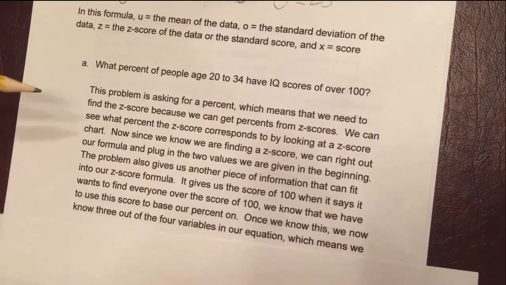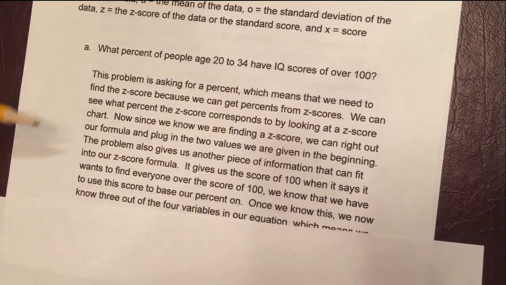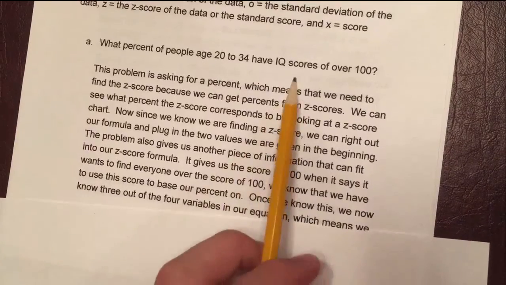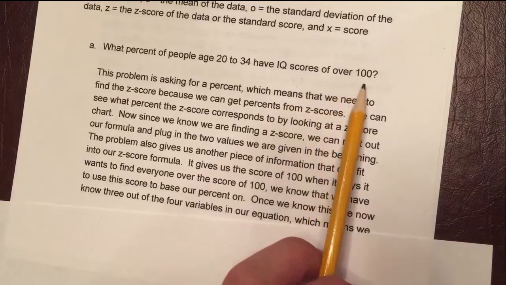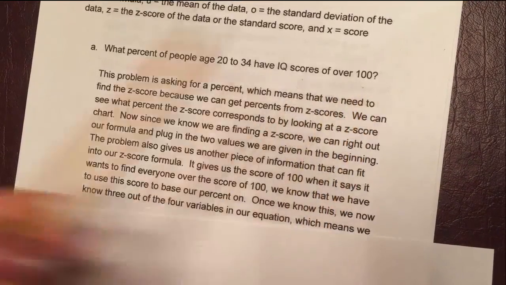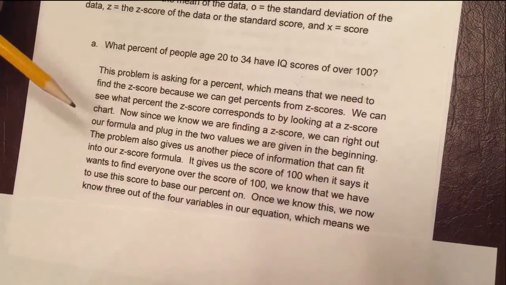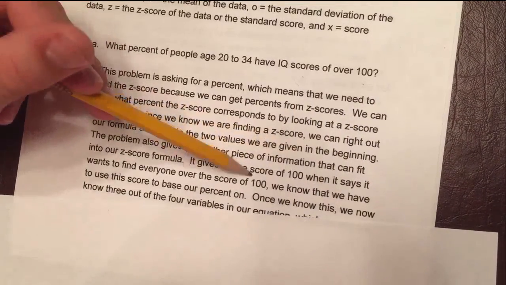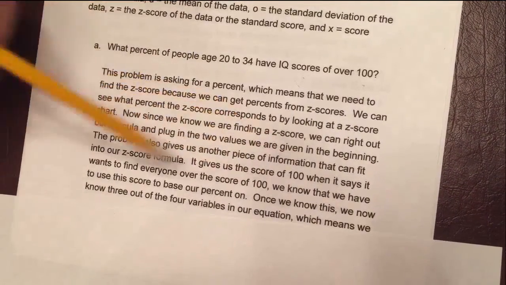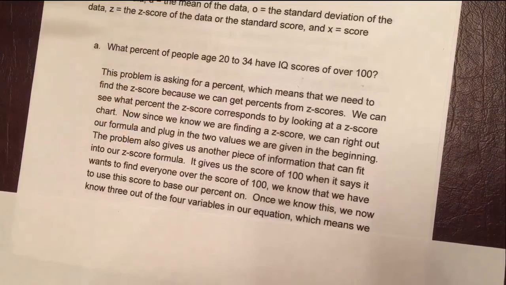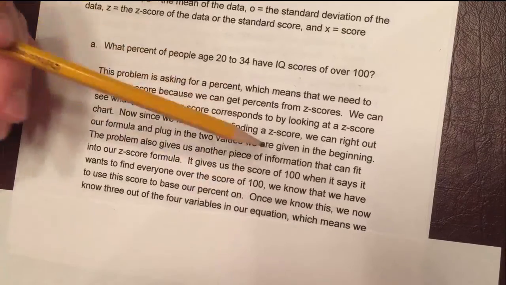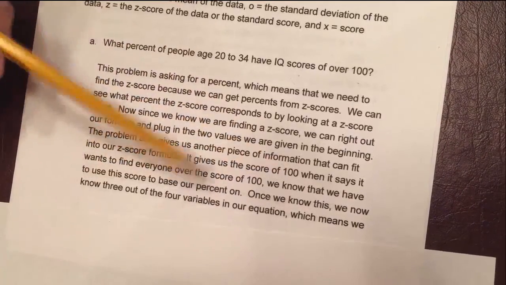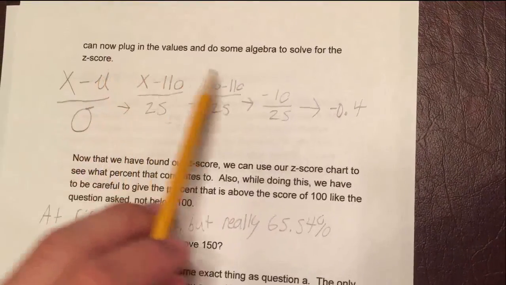So now this problem also gives us another piece of data that we can fit into our z-score formula. It gives us the score, which it wants over 100, but the score we can plug in as 100 and use that as our x value. It wants us to find the score over 100, and we know this is the score we want our percent based on. So now that we want this to be the x value, we have 3 out of our 4 variables in our equation, which means we can plug them in and do some simple algebra.